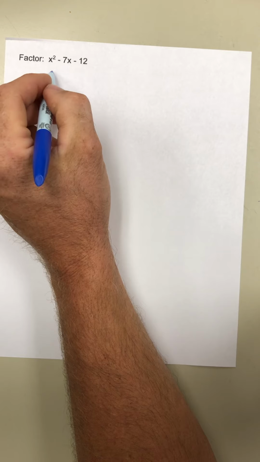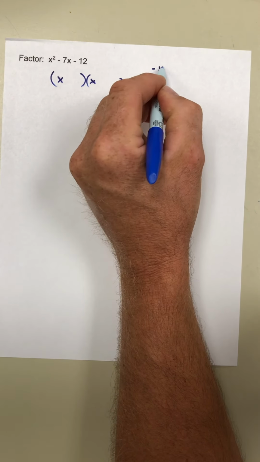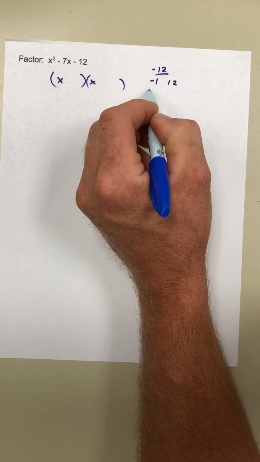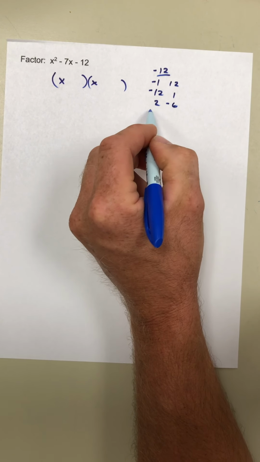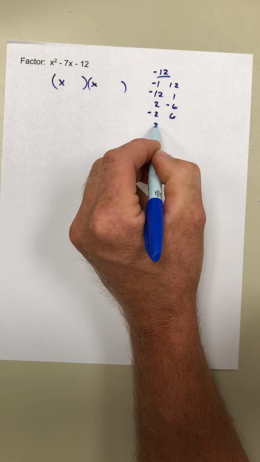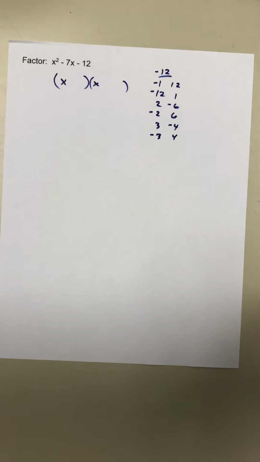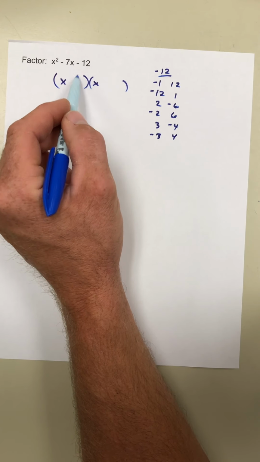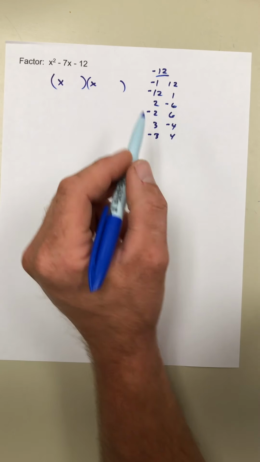I have one last problem here. We have x squared minus 7x minus 12. Again, we can go ahead and do x and x. We're looking at -12 now, our factors. Factors of -12 are -1 and 12, or -12 and 1. 2 and -6, or -2 and 6. 3 and -4, or -3 and 4. So we're looking now, if I replace these two terms, I need to get a -12 when I multiply, so I have those here, and -7x when I add them.